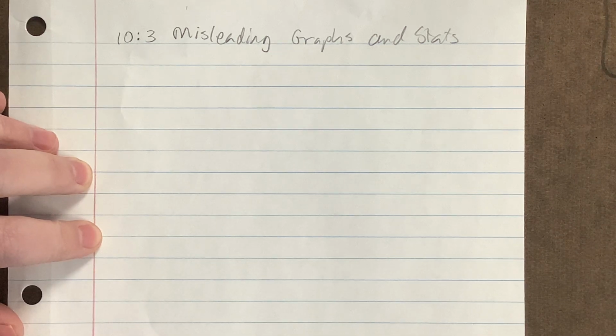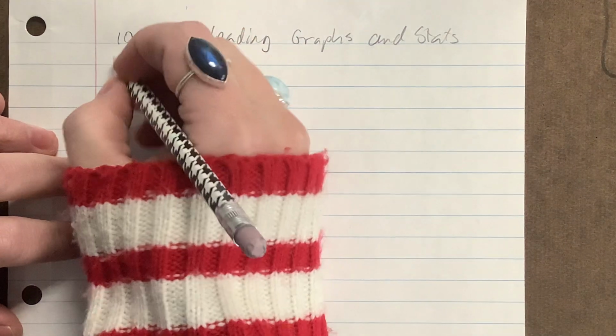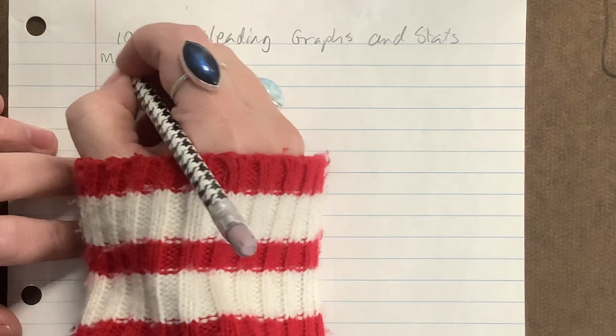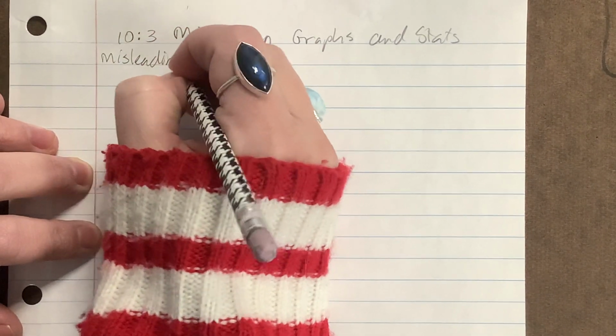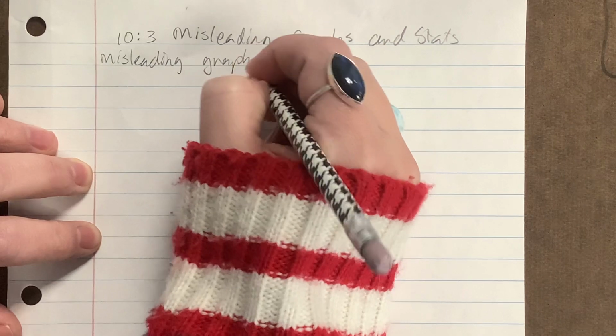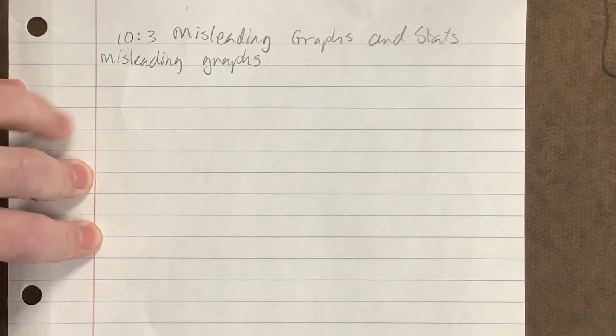Okay, so for misleading graphs, some things you need to look out for.